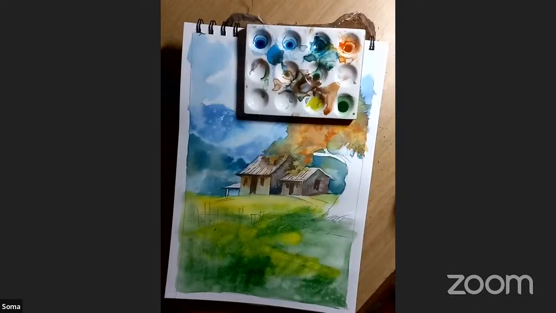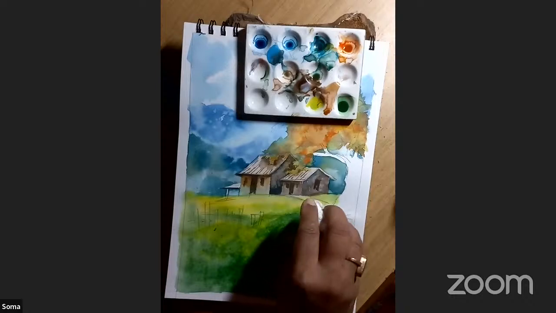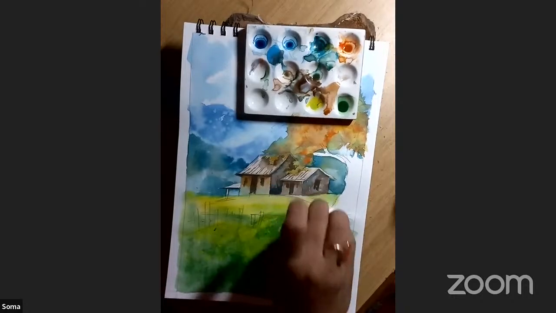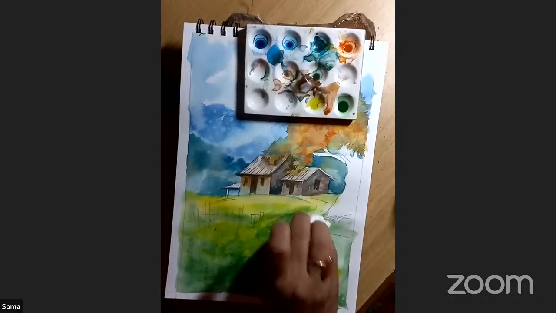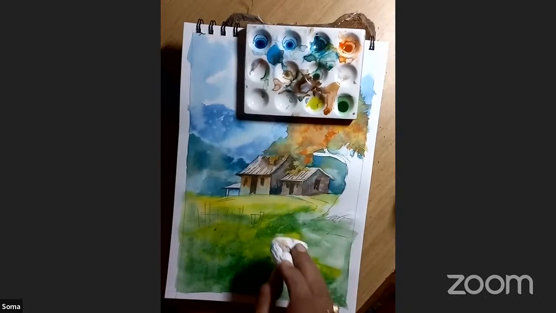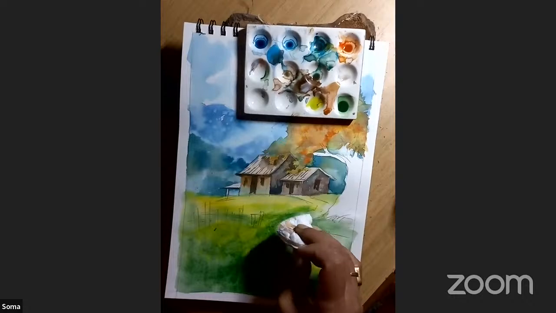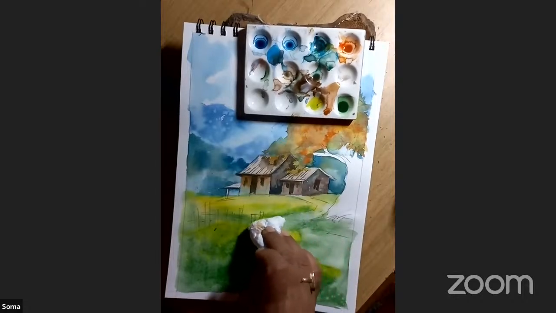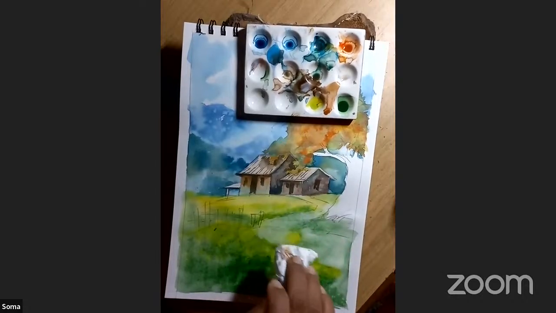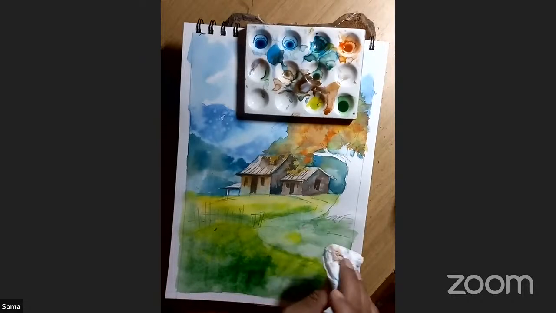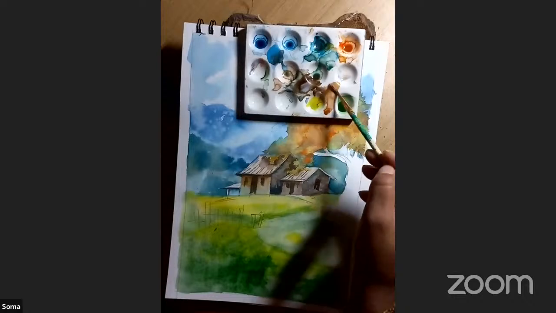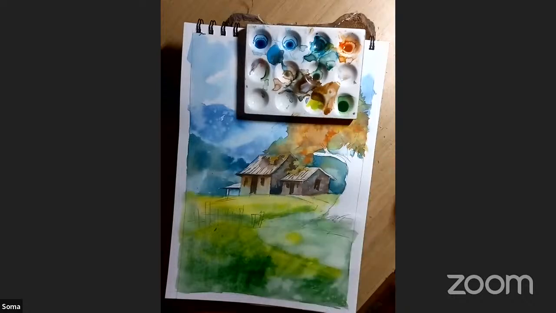I have done the path also because I wanted some color of the surrounding on the path. But now I will take out the color with the help of a paper napkin. And here I will use some brown, or you can use an Indian brown, which is a little more reddish color.